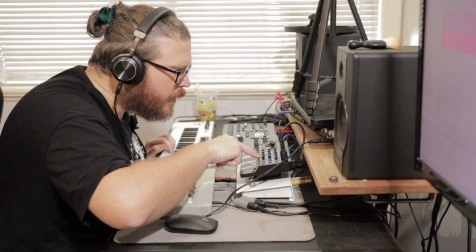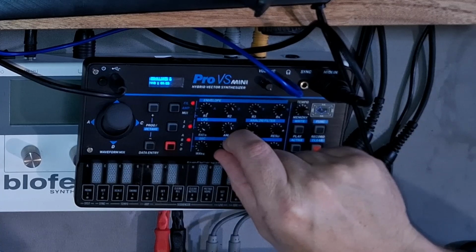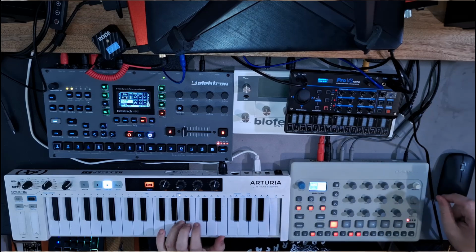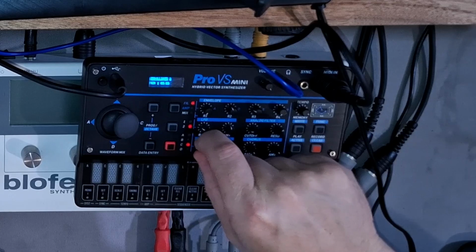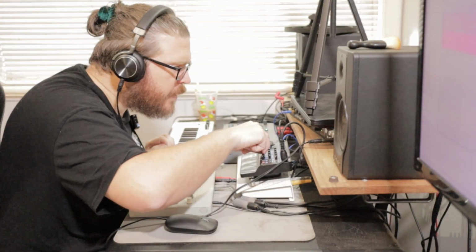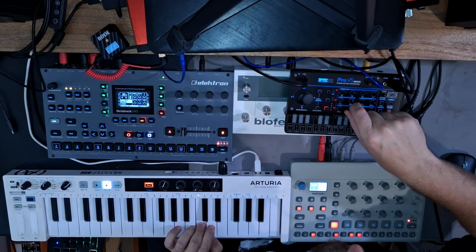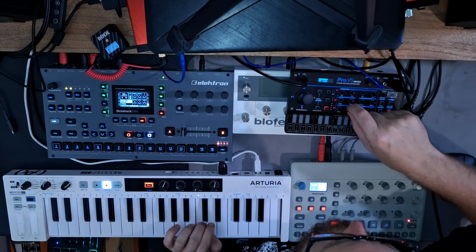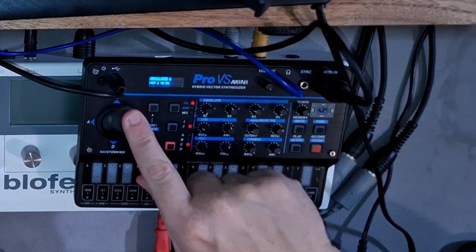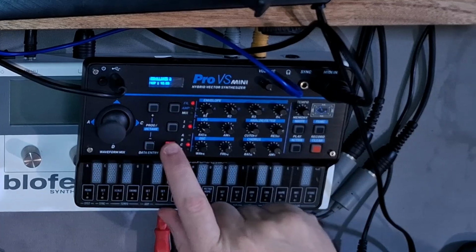Sounds cool. And then the third one. Pitch this one down an octave. Actually, it'll be up an octave. One more.